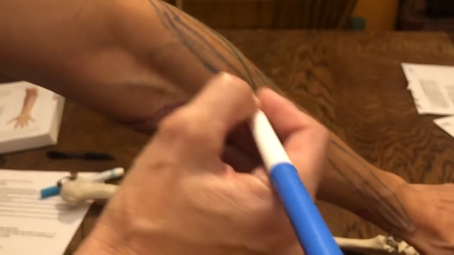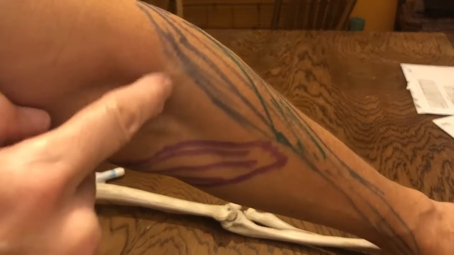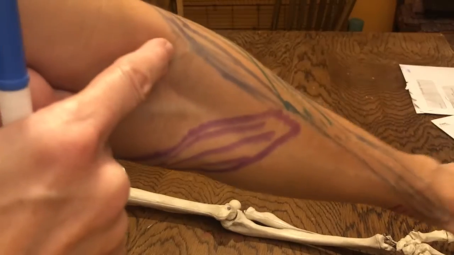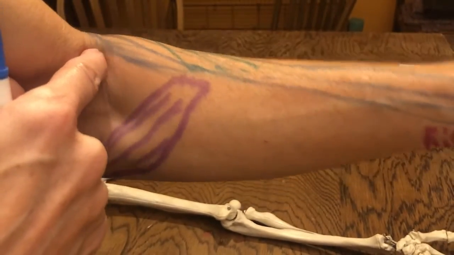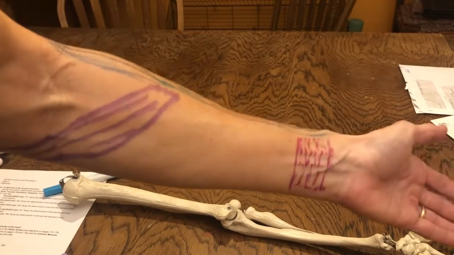So let's actually get it going here a little more, because it does do some elbow flexion. So it comes enough anterior here that its fibers are in a position to be able to do elbow flexion, but that's not its strongest movement. The main thing it does is both pronation and supination of the forearm.